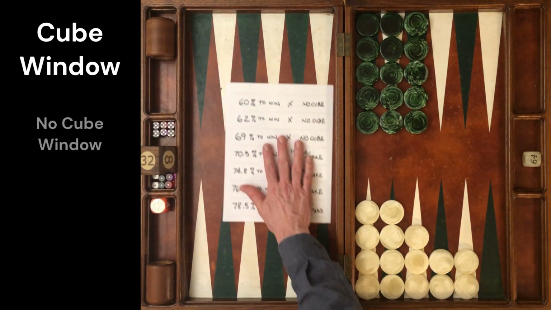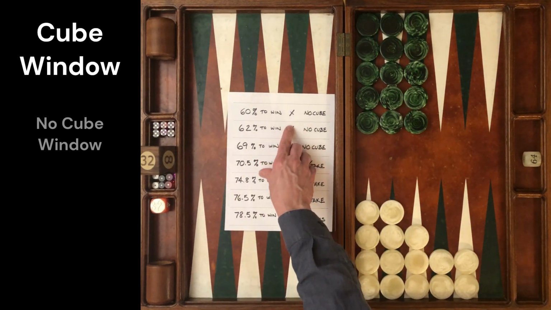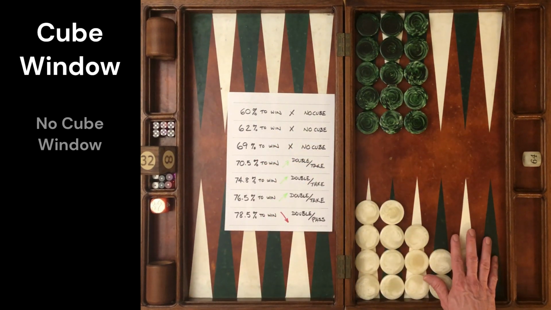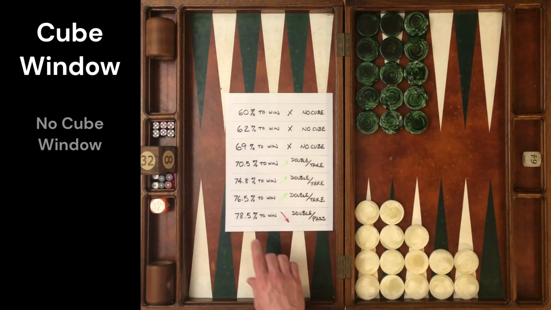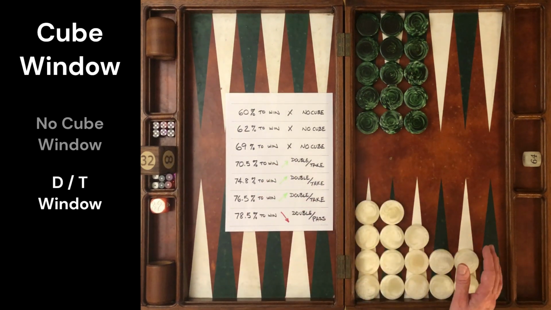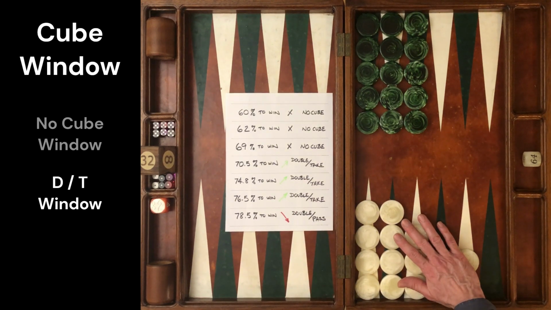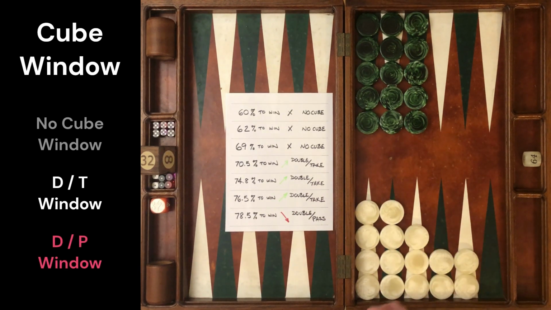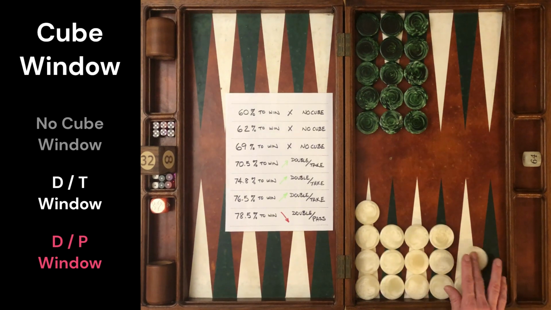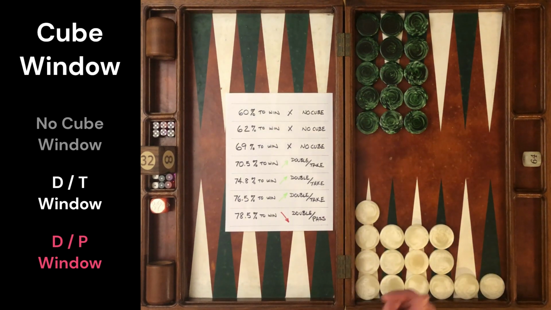But if we look what happened here, we have no cube as we continue to improve our position. Then it became a double take, and as we continued to improve our position, it remained a take until it finally became a pass. And obviously, as we continue to improve our position, the pass just gets larger and larger.